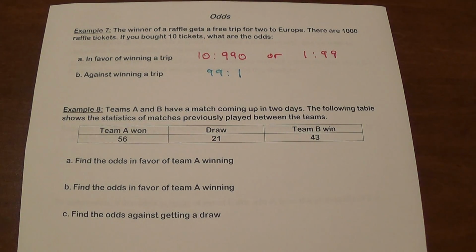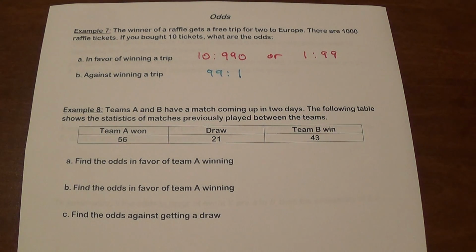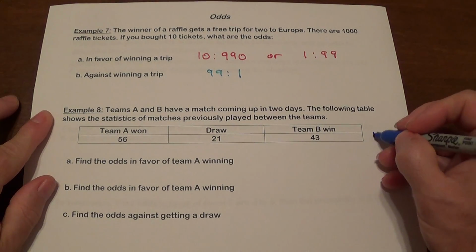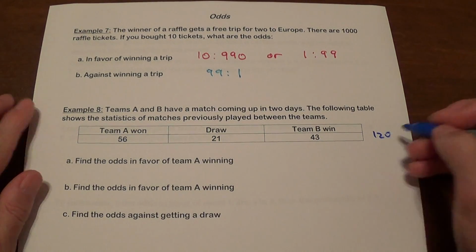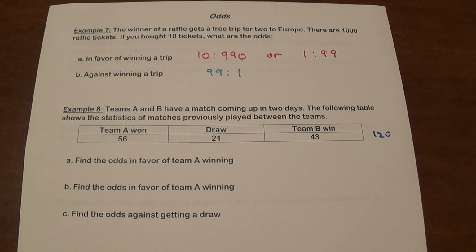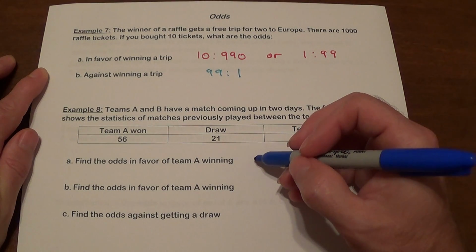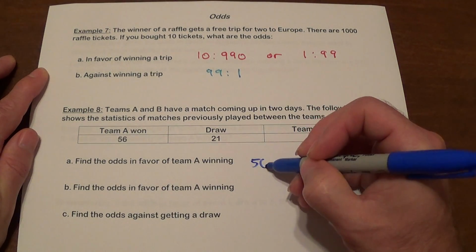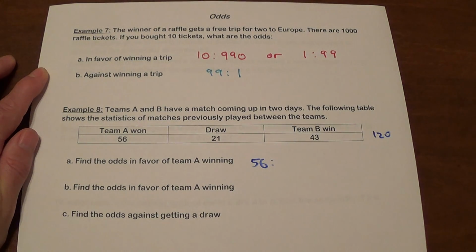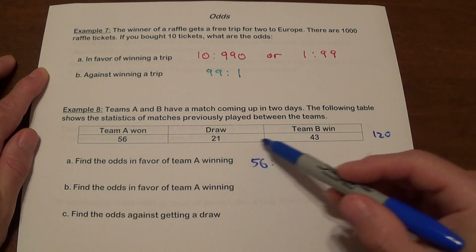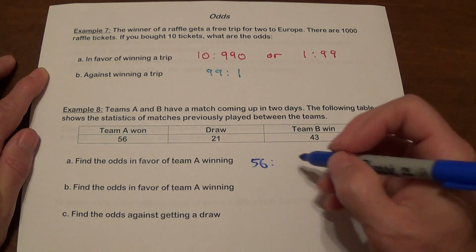Okay. Teams A and B have a match coming up in 2 days. The following table shows the stats of matches played previously between them. So this is a total of 120 games that they played. So in 120 games, we're talking about soccer because you have a draw allowed. And so what are the odds in favor of Team A winning? Number of ways. So Team A previously won 56 times, and that's going to go against the other times when they did not win, whether they drew or lost. So that would be against these 64.